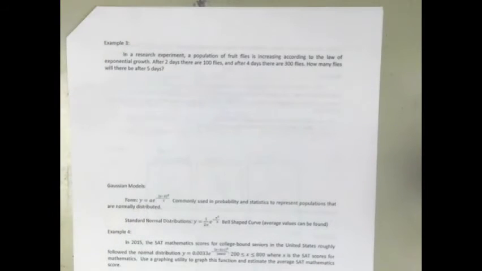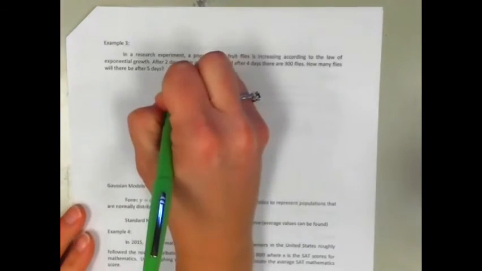In a research experiment, a population of fruit flies is increasing according to the law of exponential growth. After 2 days, there are 100 flies. After 4 days, there are 300 flies. How many flies will there be after 5 days? Okay. So we actually have to do a lot here, okay? And the reason being is because we don't actually know what our A and our B are in our exponential growth, right? What is the formula for exponential growth, real quick?